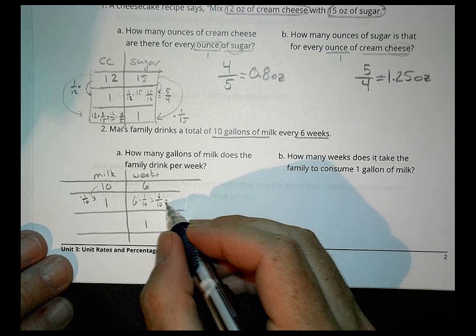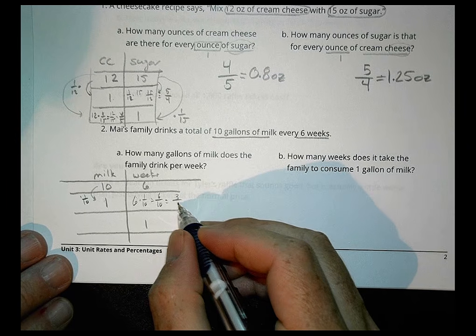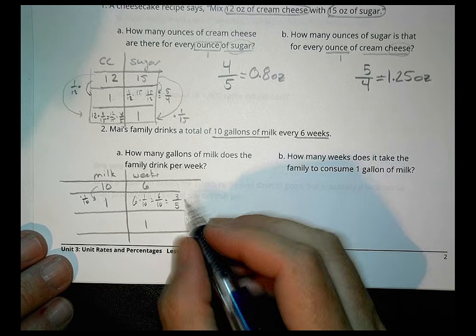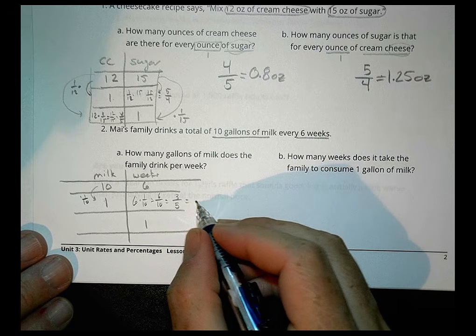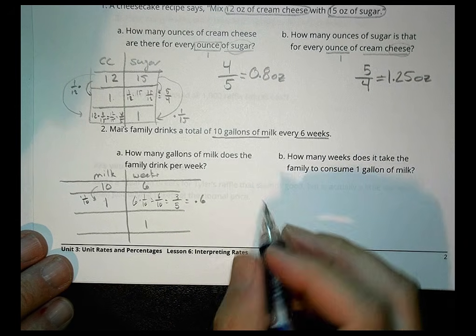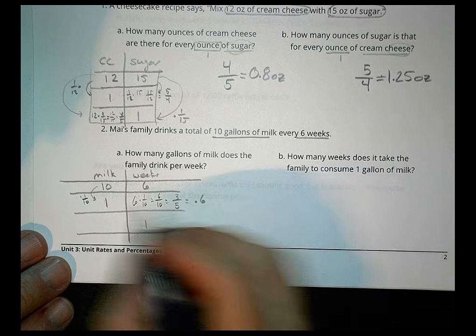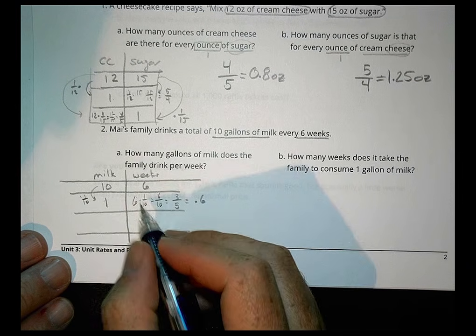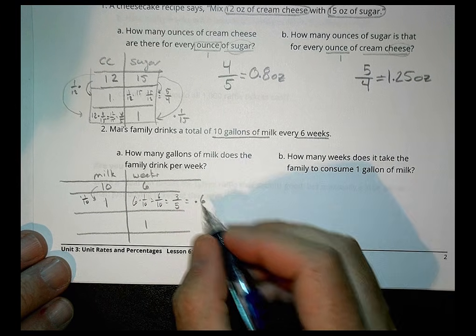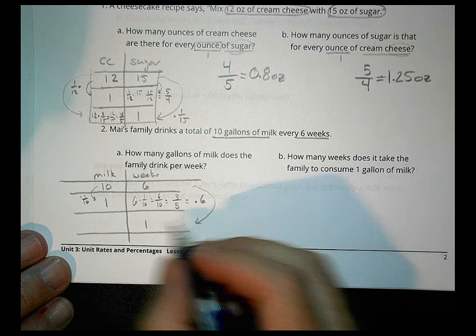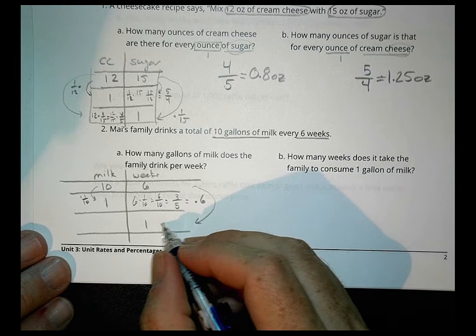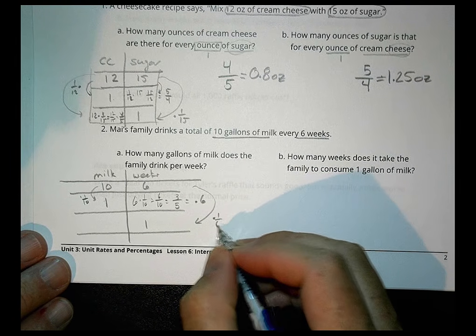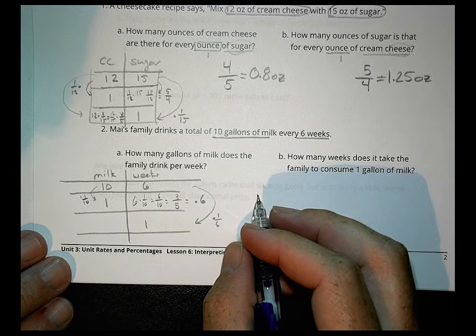That reduces, 2 goes in there 3 times, 2 goes in there 5 times, to 3/5, or I could also write that as 0.6 for milk. Okay, so when I have the unit rate of 1, I'll get there. We'll come back to the problem in a second. But the next one, to go from 1 to 6, that's times what? That's times 1 over 6. Okay, that's how I get there.